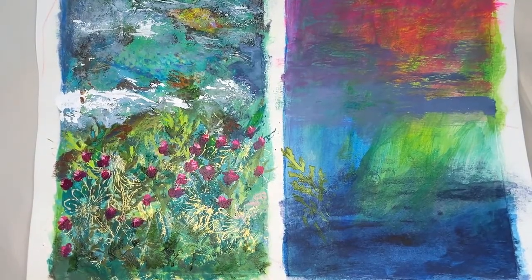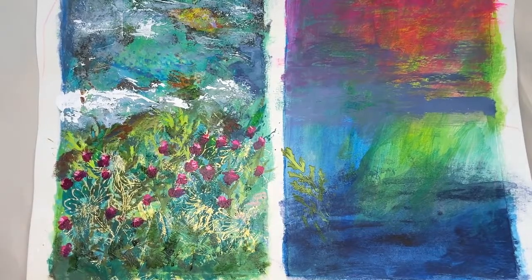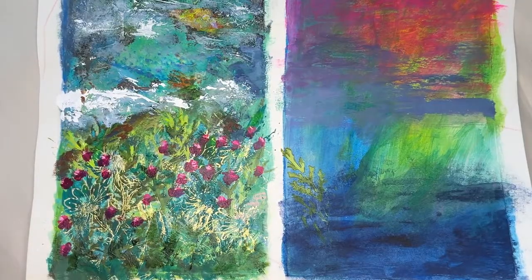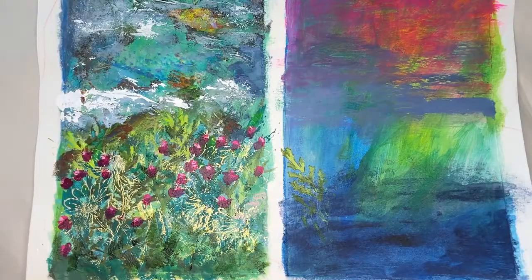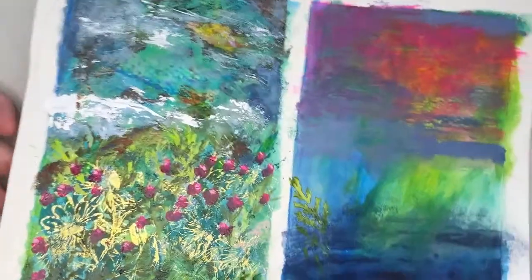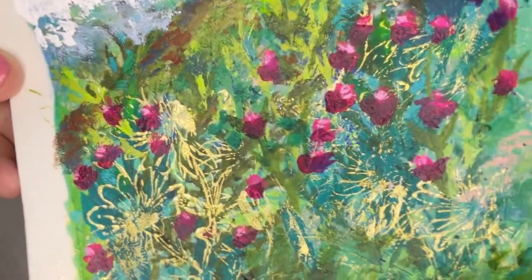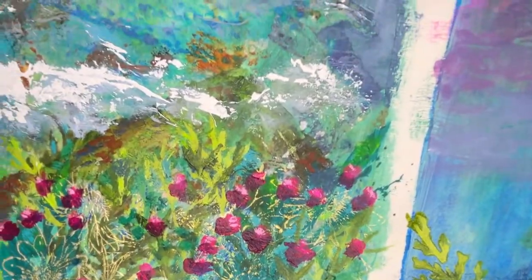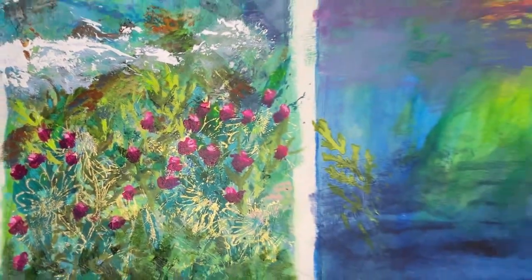So you can see as I'm moving through this piece that I am slowly adding more and more layers, more interest. Not a lot though, you know, these are just little brush strokes, little bits of paint that I'm adding into this interesting landscape.